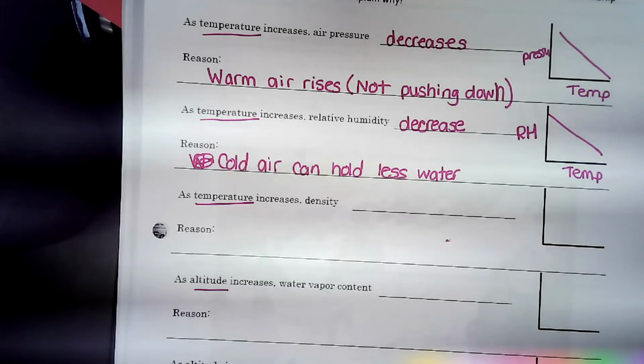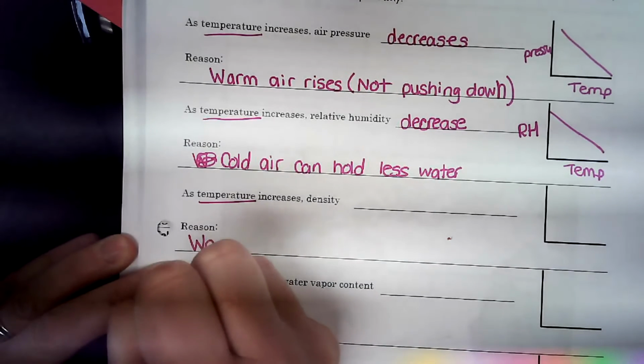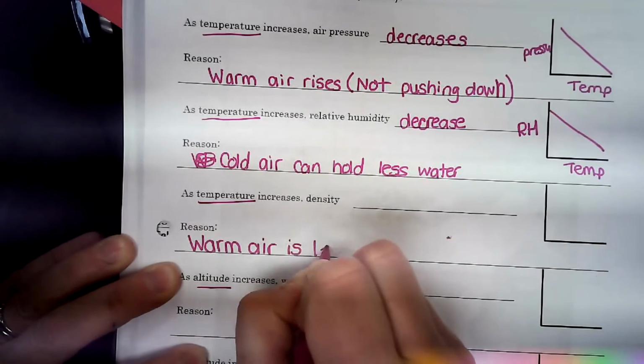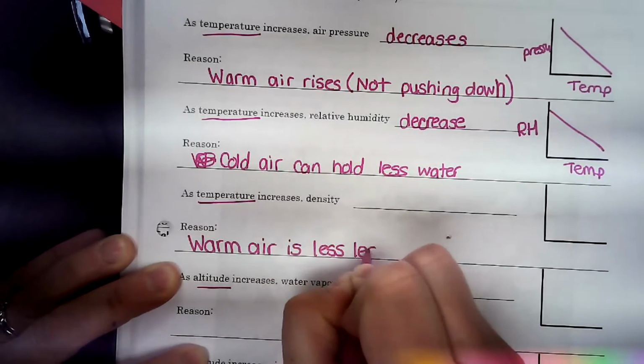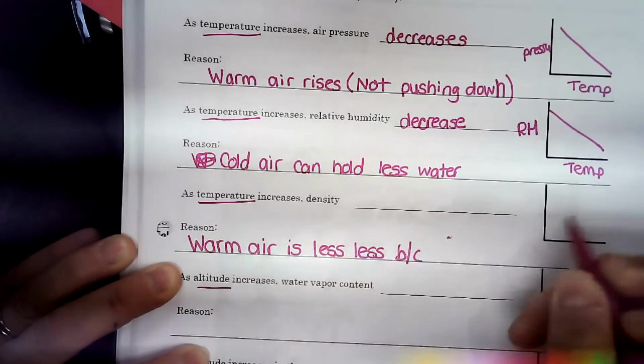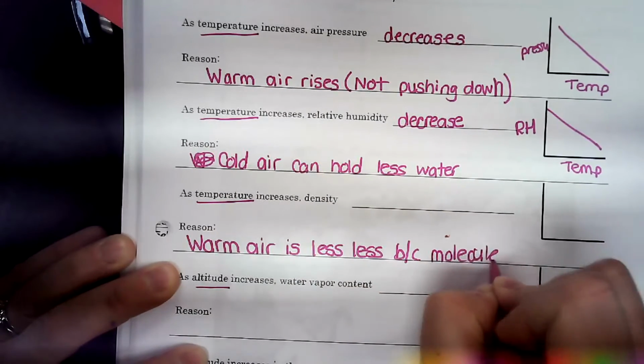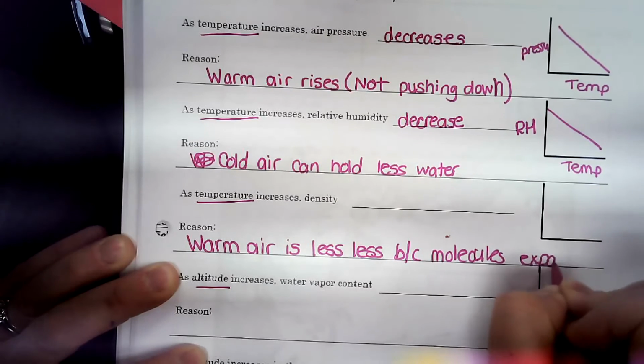As temperature increases, so it warms up, density decreases. Why does a hot air balloon rise? Because it's less dense. Why does warm air rise? Because it's less dense. Why, by the way, is it less dense? Because molecules expand, they spread out.